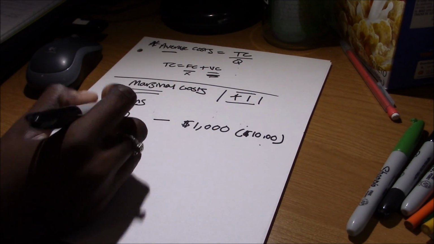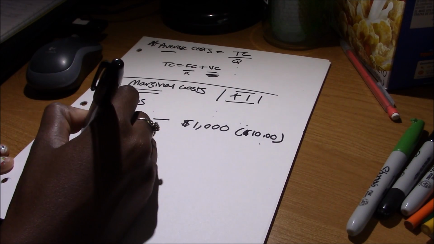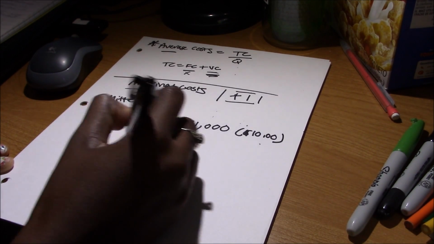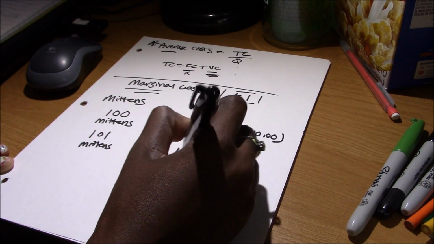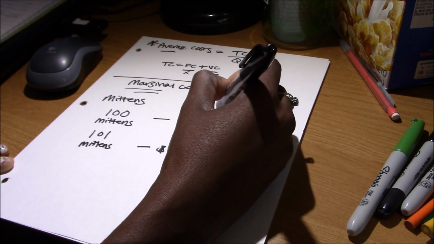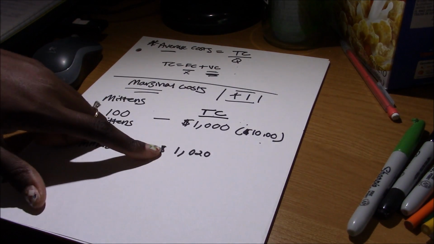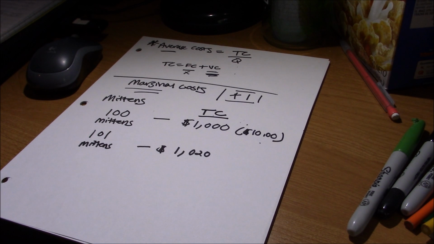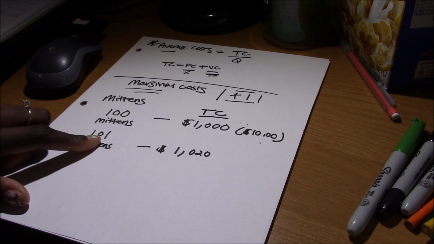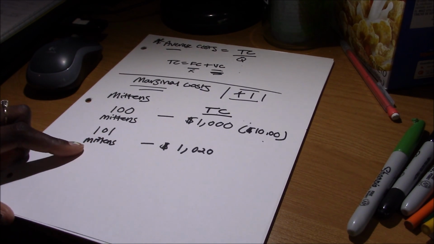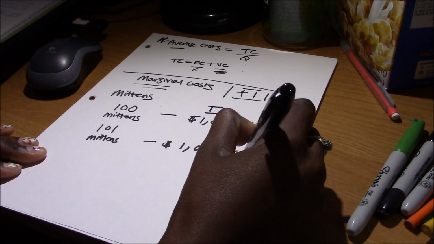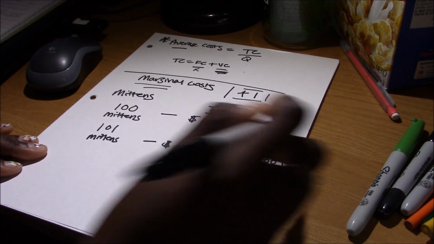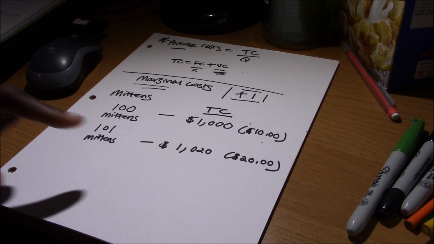So we want to go from 100 mittens to 101 mittens. And our total cost is now $1,020 to make that one more extra mitten. In this case, making that 101st unit, that one more mitten, is costing us an additional $20. Okay? Not the total cost.